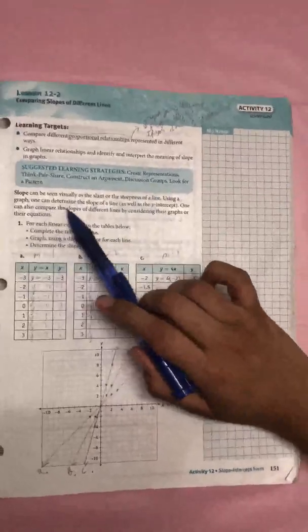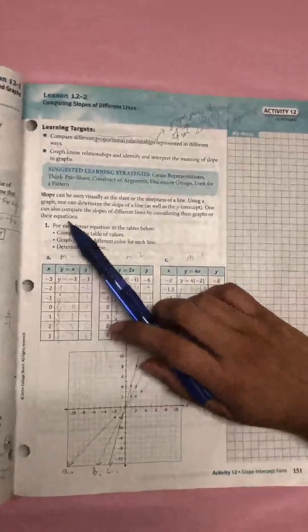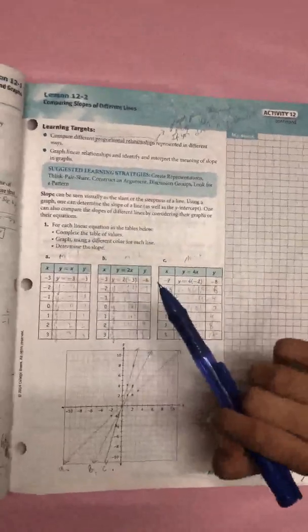Using a graph, one can determine the slope of the line as well as the y-intercept. One can also compare the slope of different lines by considering their graphs or their equations. So, let's see what number 1 wants us to do.